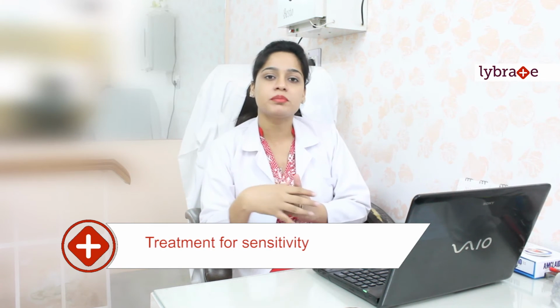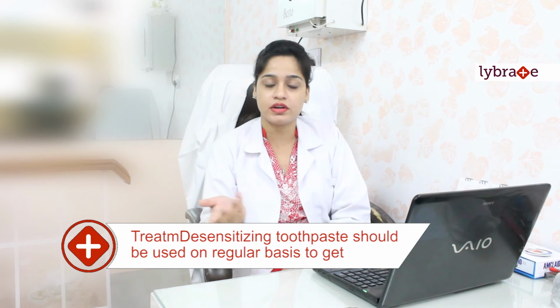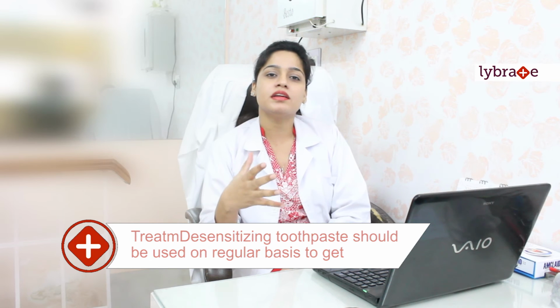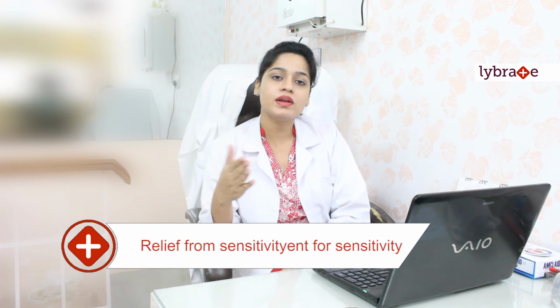Now, what is the treatment line for sensitivity? The first and most common treatment that people do at home is the desensitizing paste. Nowadays, there are so many advertisements coming on national television. This desensitizing paste is something that you have to use regularly, and slowly you will attain the result.